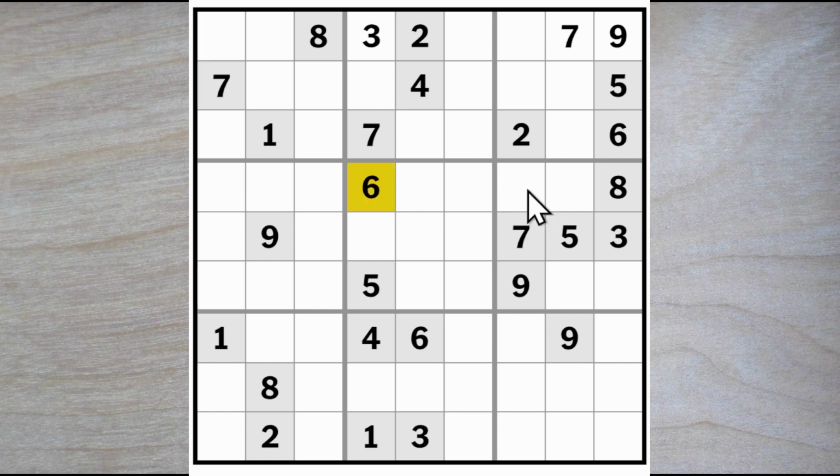Speaking of 6s, the 6 blocks over and down here is a 6. Now we'll have a 6 either here or here. And a 1, 4, and a 2 for these squares. What about the 2 and a 9 blocking here, and the 2 and a 9 blocking here, and the 2 blocking here?